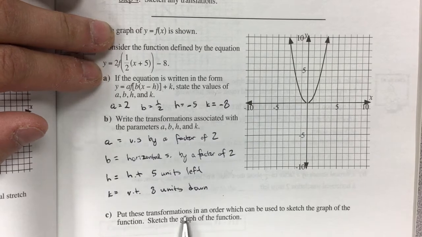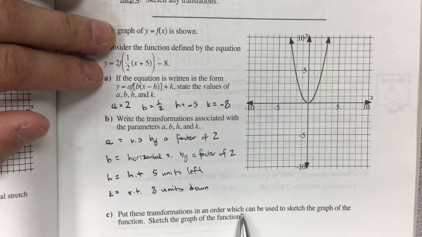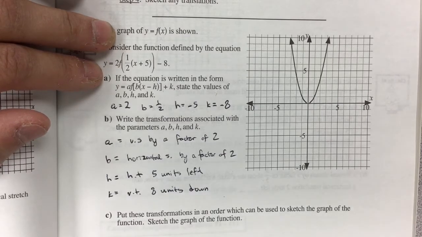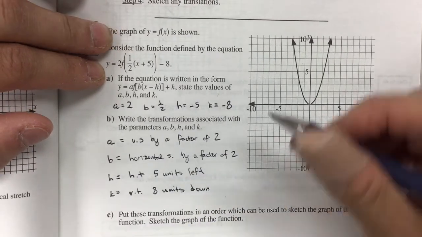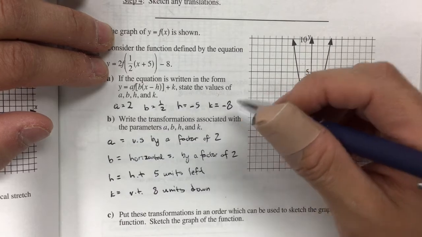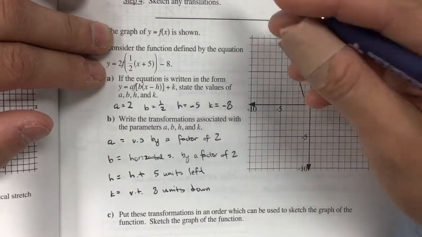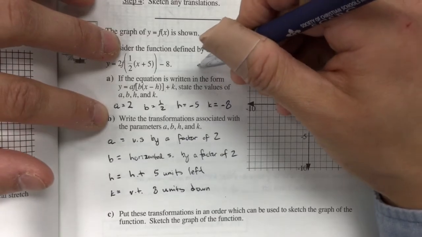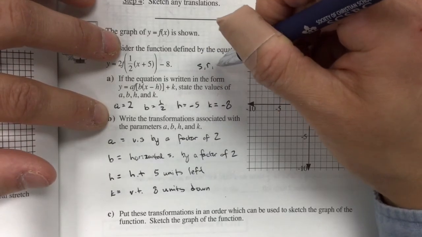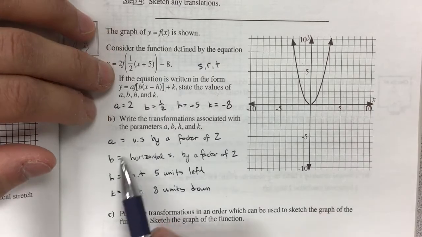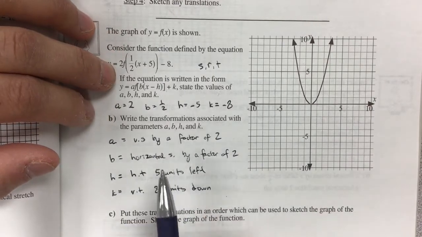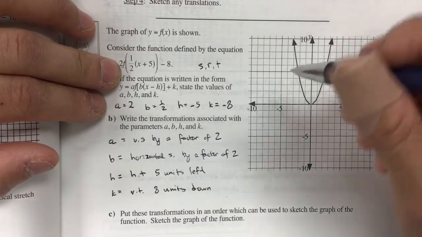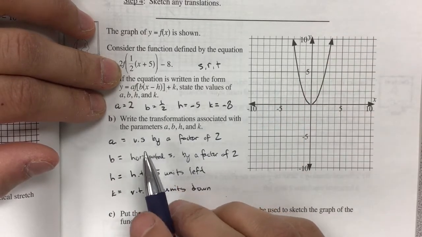Now we want to put these transformations in order, which can be used to sketch the graph of the function, and then we want to sketch the graph of the function. And when we're doing the order of our transformations, remember that we can follow the stretches, followed by reflections, and then our translations. And since we started with stretches, we can use this order shown above.